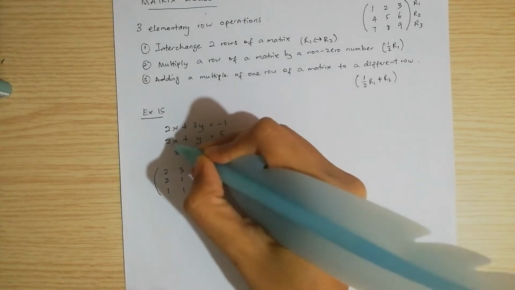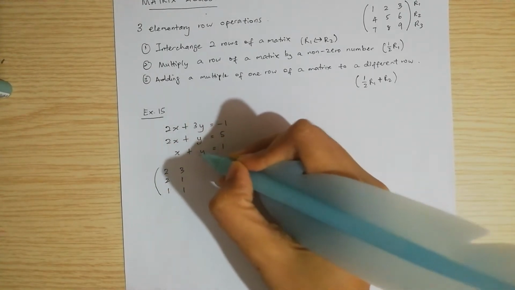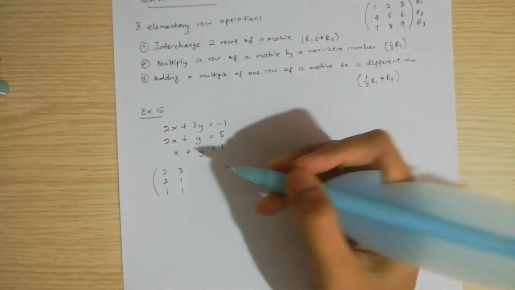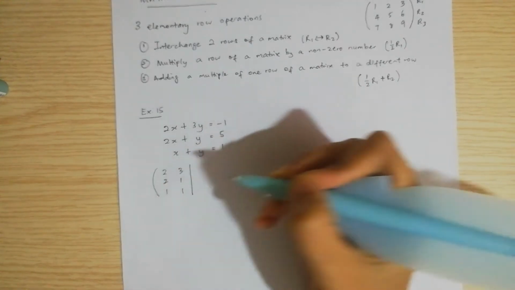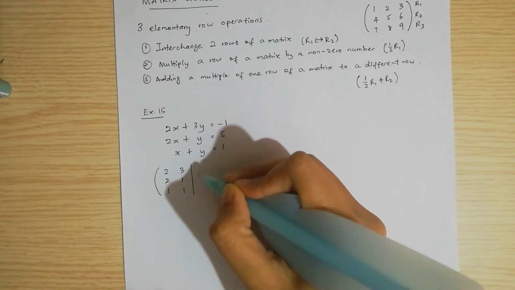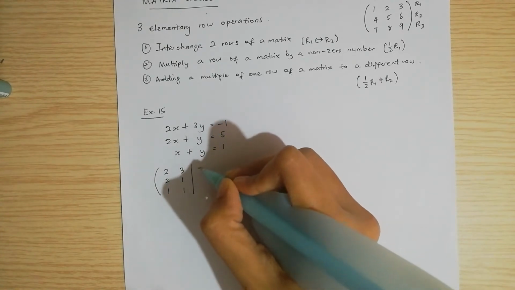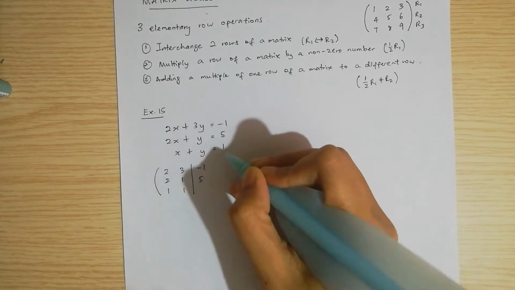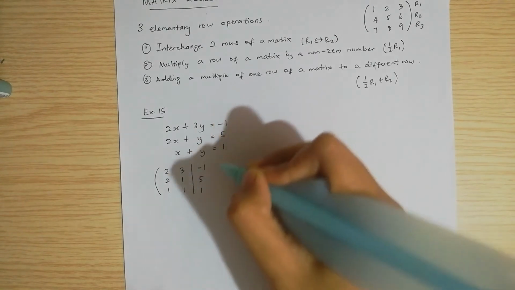Then you have to put a line to separate this part. Over here you will put negative 1, 5, and 1, which is from here.